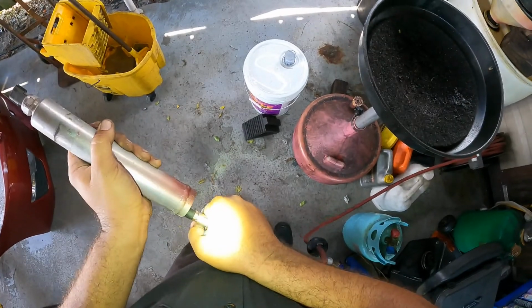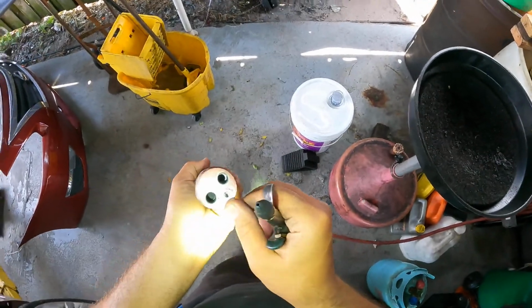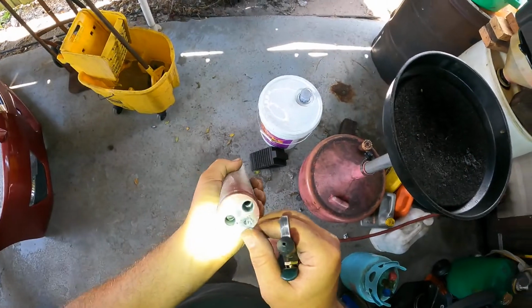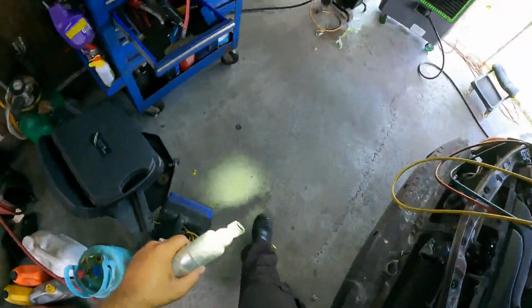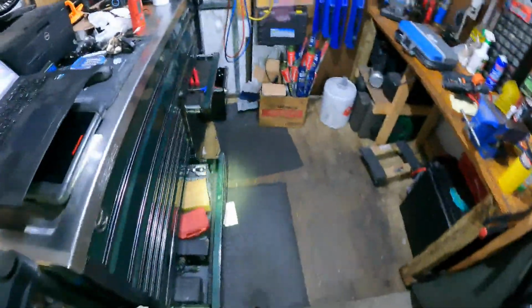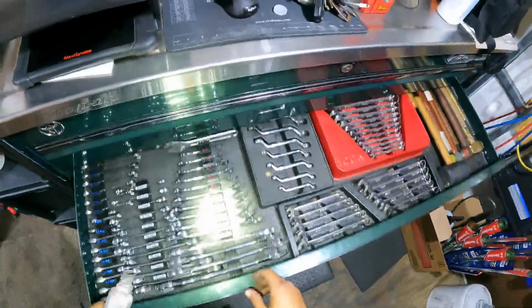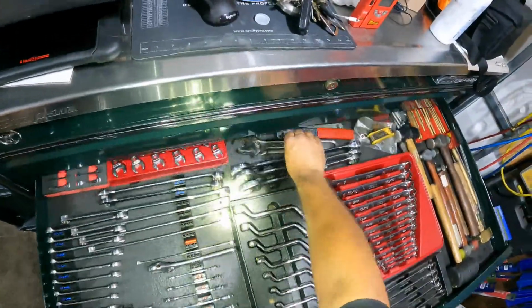Yeah, I think one way there's a little bit of a... All right, let's swap out this sensor here real quick.